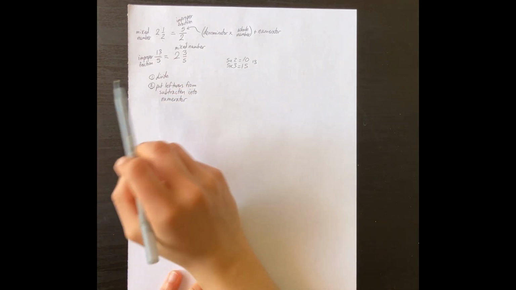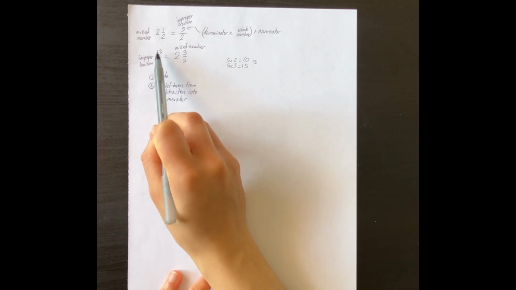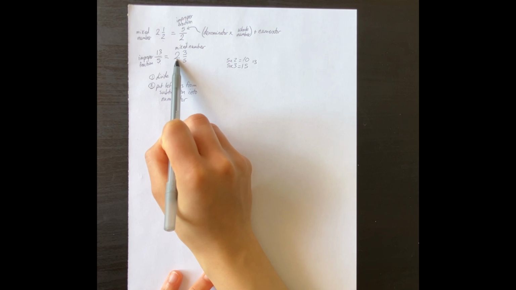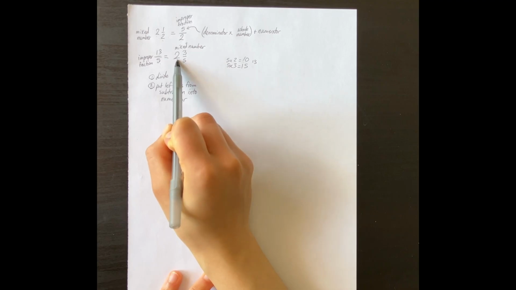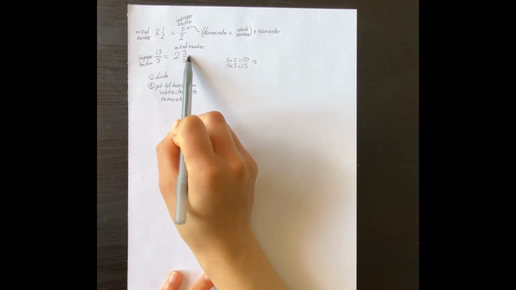So again, one more time, we took the 5 and figured out that it goes twice into 13. There are 2 whole sets of 5 in 13, which makes 10. So 2 whole goes there as the whole number. And then those 10 are taken out of the 13 because we put them here as 2 whole sets of 5. And that means 13 minus 10, we have 3 left over.